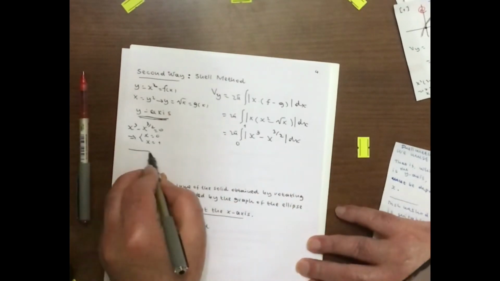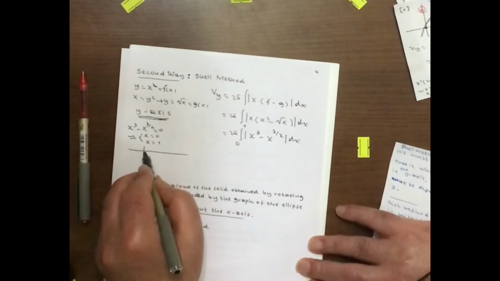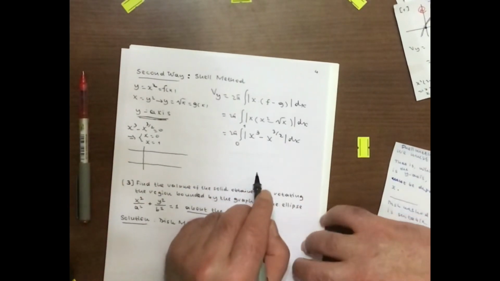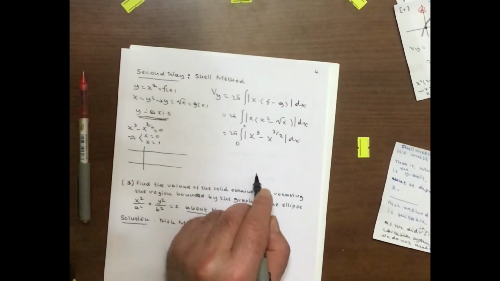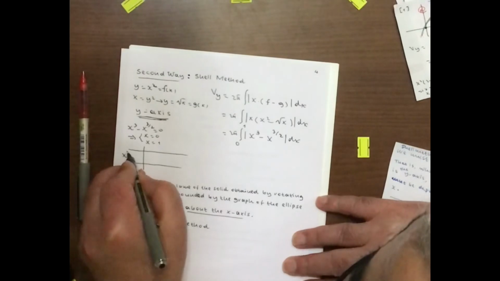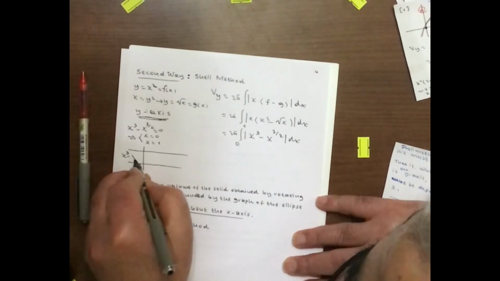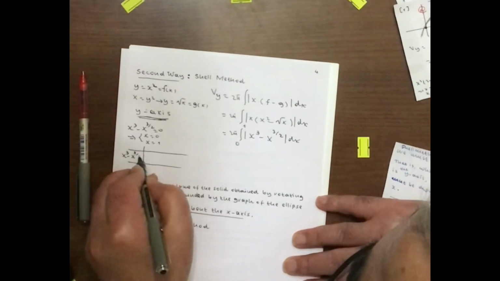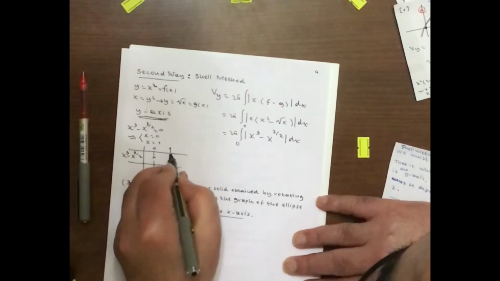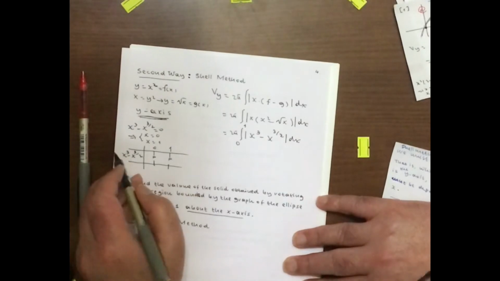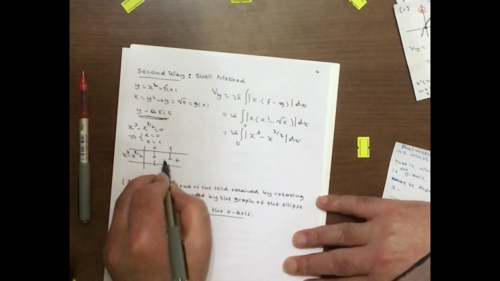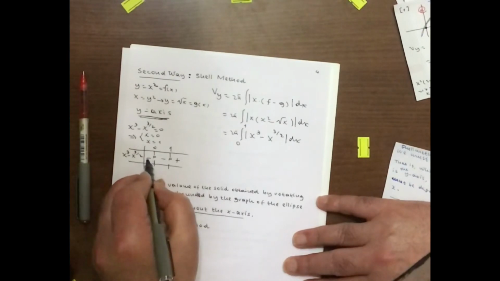And so as a second step, we need the sign inside of the absolute value, x cubed minus x to the 3 over 2. First root is 0, second root is 1. The sign of x cubed is positive, negative, and positive.